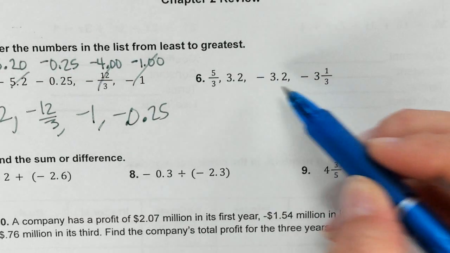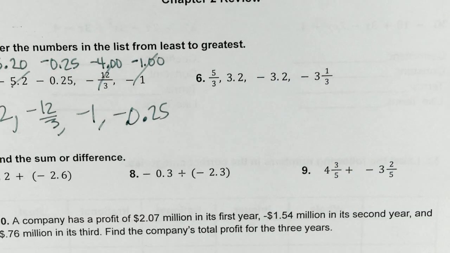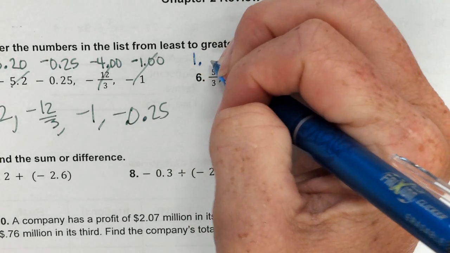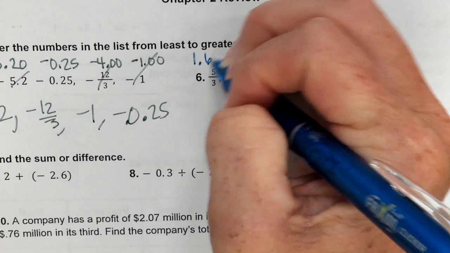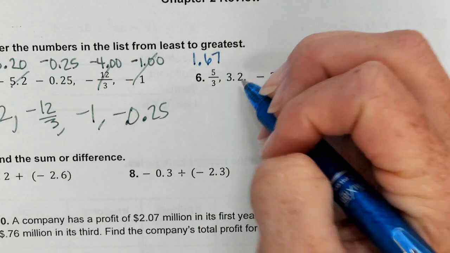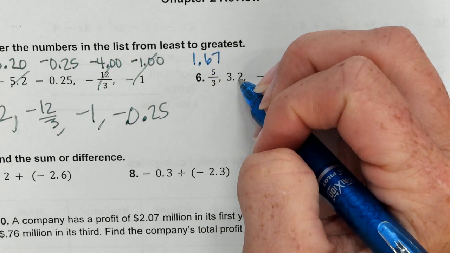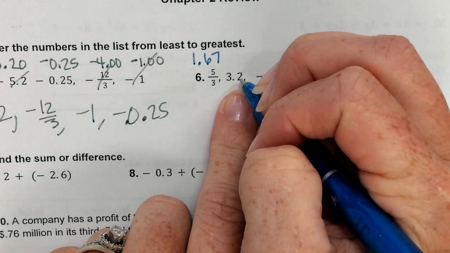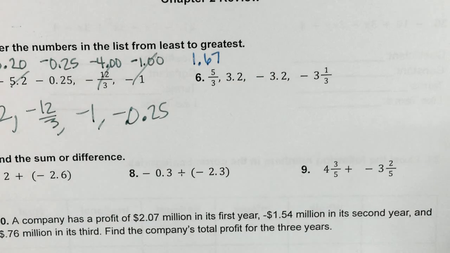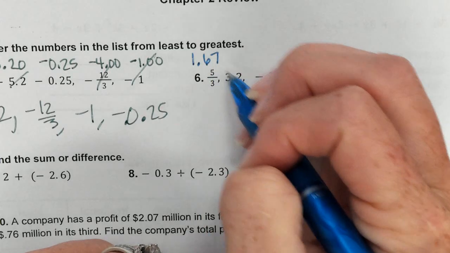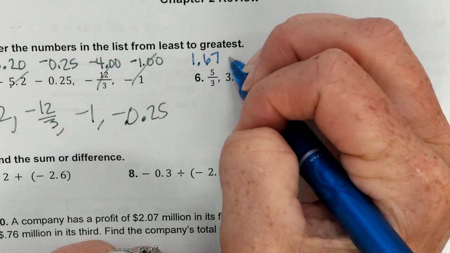All right, over here I need to change everything to decimals, and again, I like them to look like the same place value. So 5/3, you would use alpha y equals option 1. 5/3, math, decimal, enter. It is 1.666 repeating, so I'm just going to round it to 1.67. No pun intended. Okay. 3.2, it's perfect. I really don't need to do anything, but since this has 2 decimal places, I'm going to make this one have 2 decimal places.